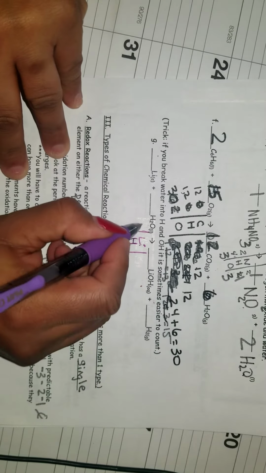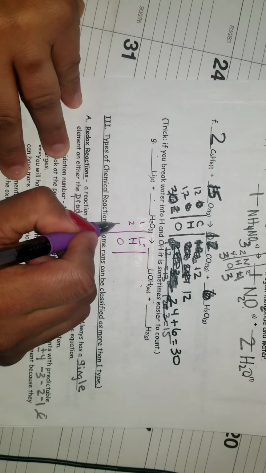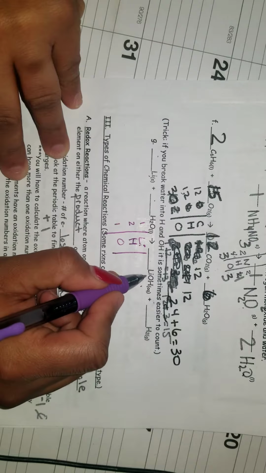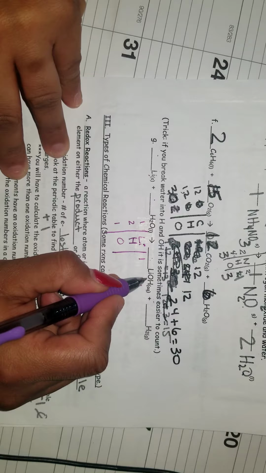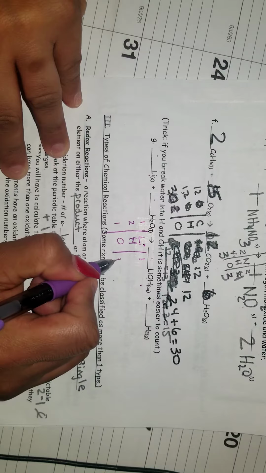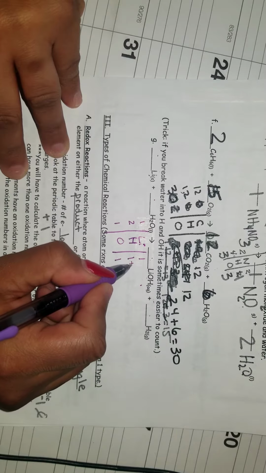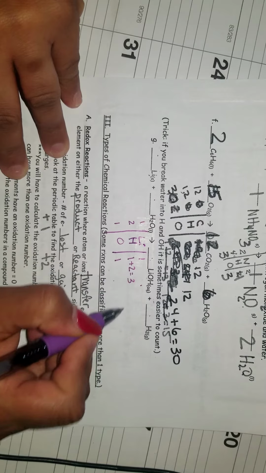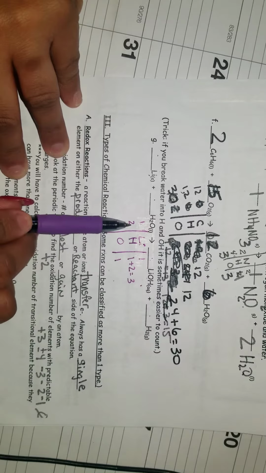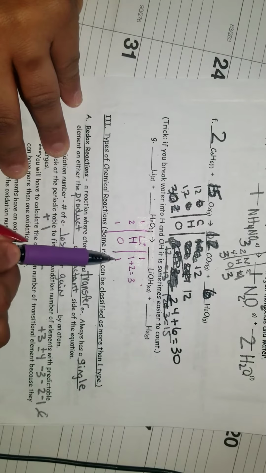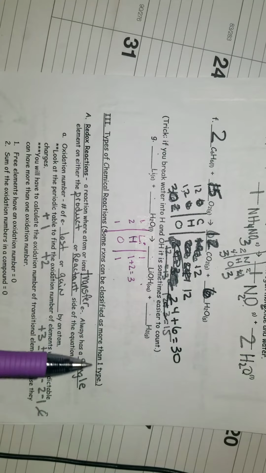1 times 1 is 1. 1 times 2 is 2. 1 times 1 is 1. Let's count this side. 1 times 1, lithium, is 1. I'm going to go ahead and do the O by itself. 1 times 1 is 1. 1 times 2 is 2. Plus 2 equals 3. So let's see. 1 and 1, 3 and 2 and 3, and 1 and 1. So this H is where I'm at. I have a problem because it's not balanced.